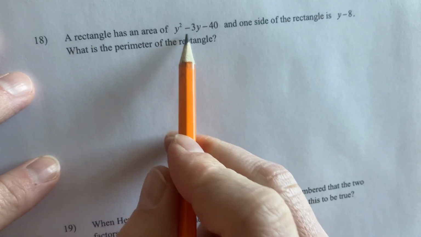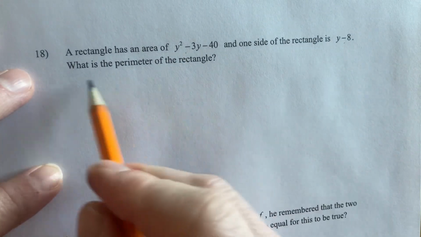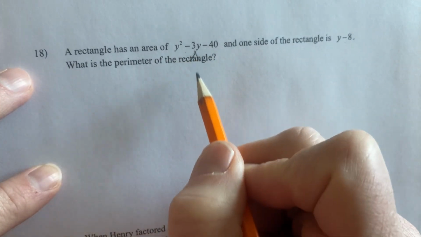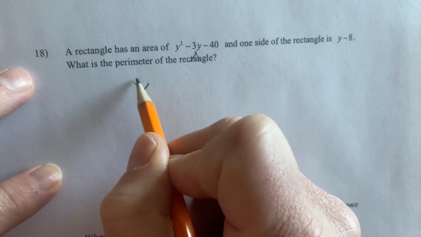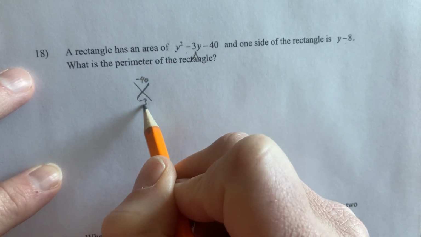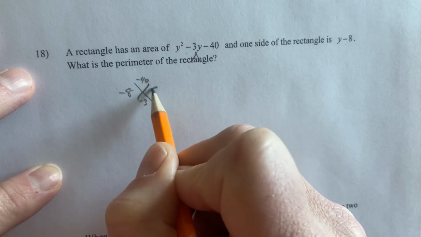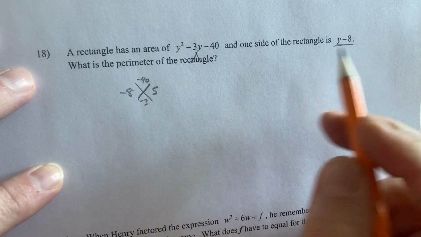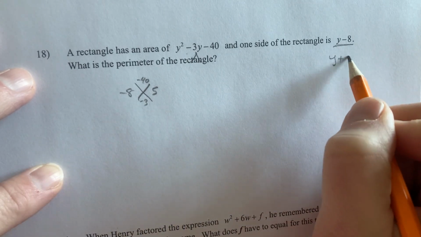This one has a rectangle, has an area of this, and one side is that. What's the perimeter? So what we're going to do is break this down again. I want to find two numbers that multiply to equal -40, add to equal -3. It's -8 and +5. They already gave us the -8, so the y plus 5 is the other side.